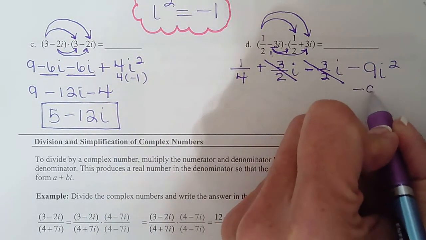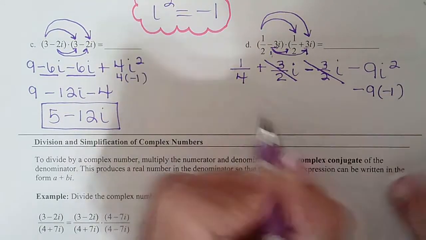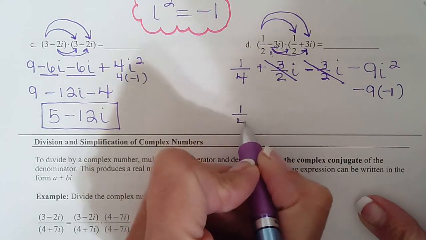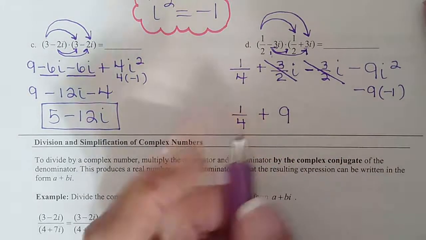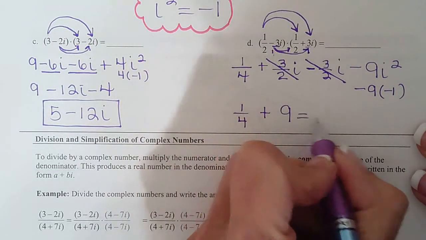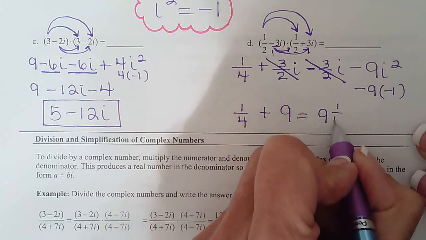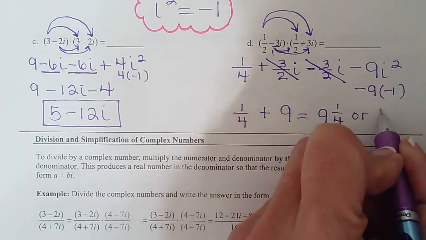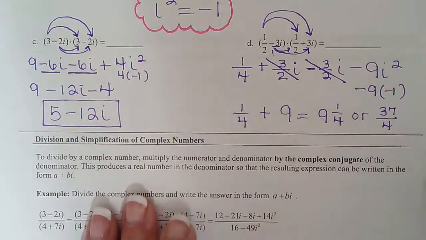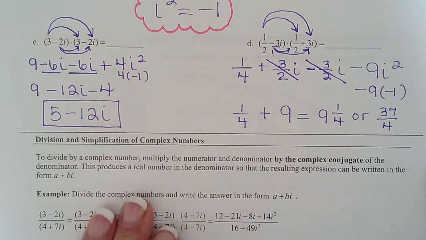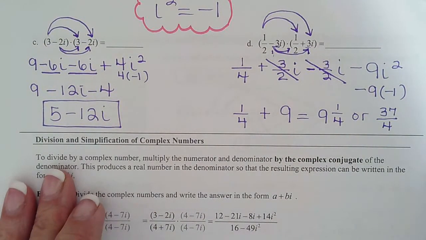This turns into negative 9 times negative 1. So this would be 1/4 plus 9, because a negative times a negative is positive, which is 9 1/4. Or you could write 37/4, whatever. If you did your calculator, it might give you one of those two.